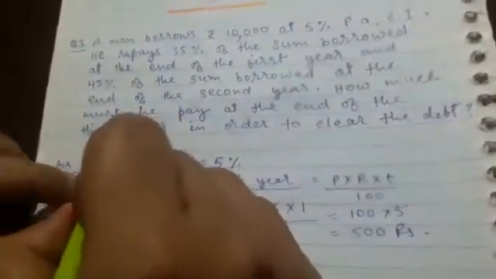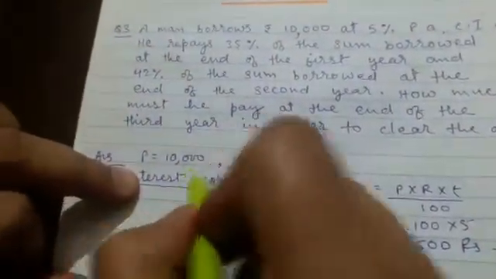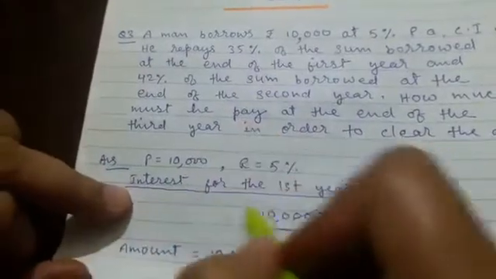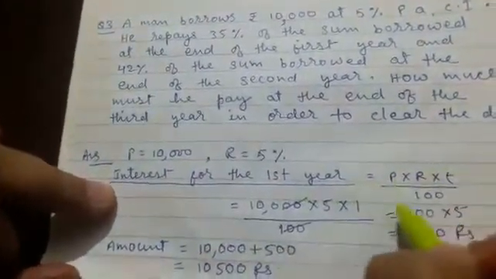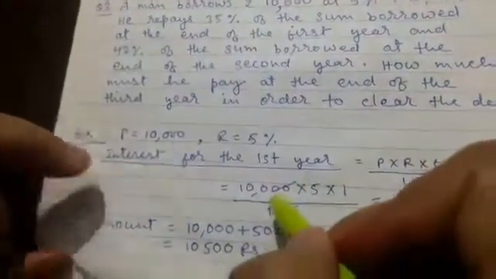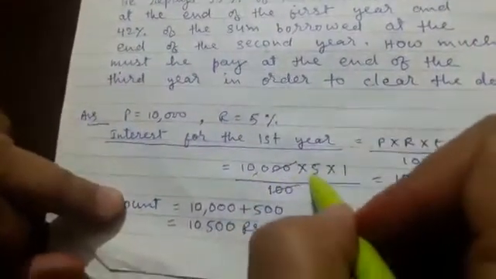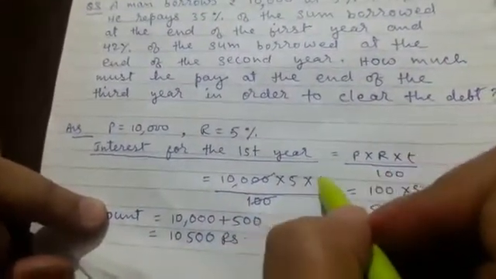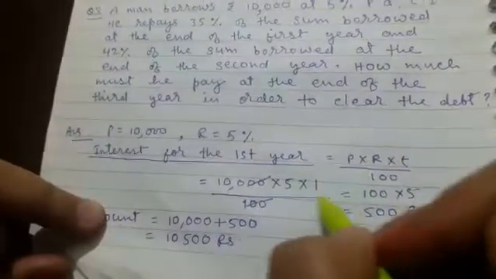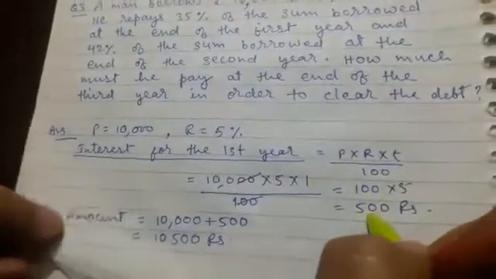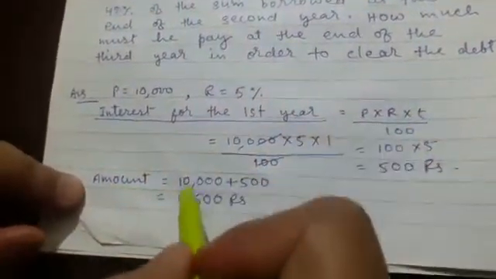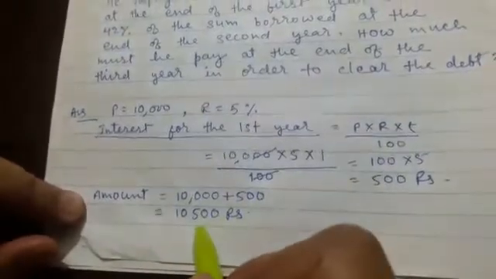Children, here principal will be 10,000 rupees, rate 5%. Now interest for the first year, PRT upon 100, again we will apply the same formula. Here principal is 10,000 rupees into 5, rate is 5 into 1 upon 100, that is equal to 100 into 5, 500 rupees. Now amount will be 10,000 plus 500, that is equal to 10,500 rupees.